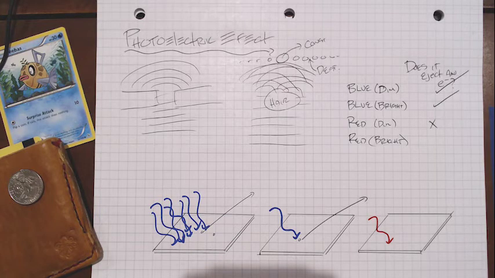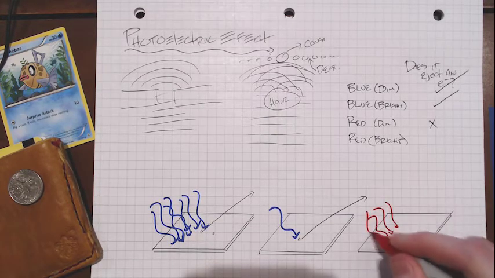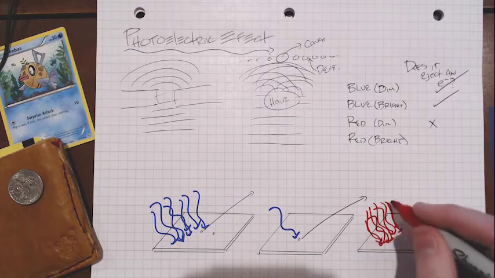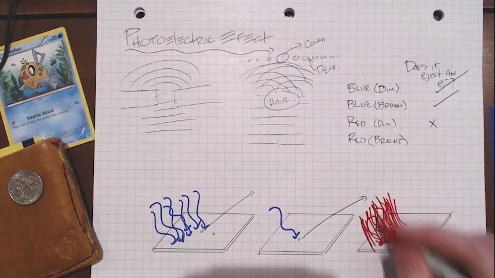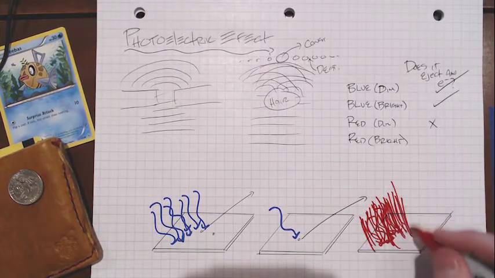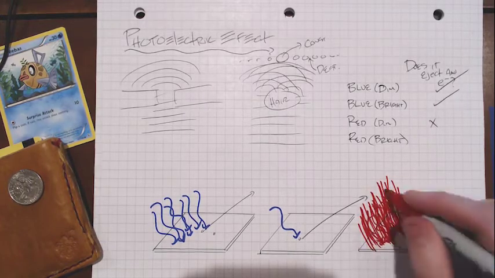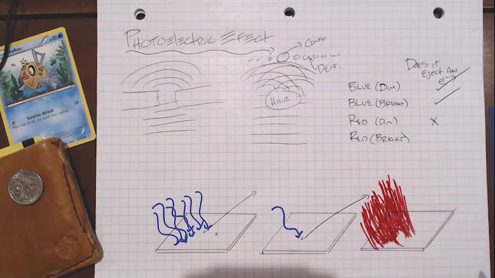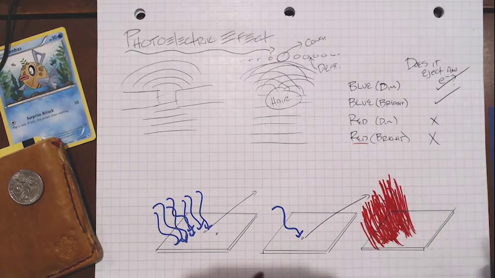Okay, well, the natural thing to do will be to increase the intensity until we find an electron getting ejected off. And we're going to keep increasing the intensity. And we find that no matter how much we increase the intensity of the red light, it still is not going to eject an electron.